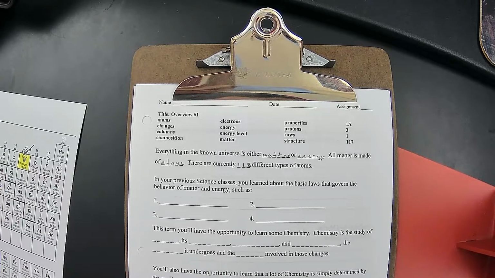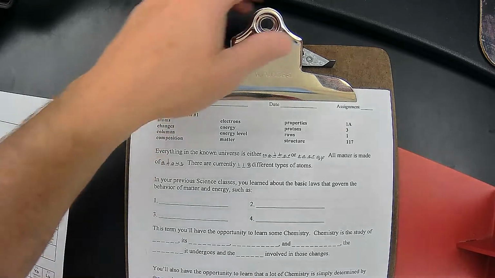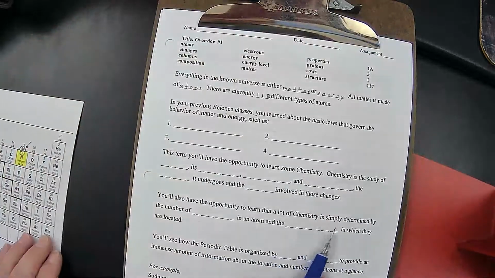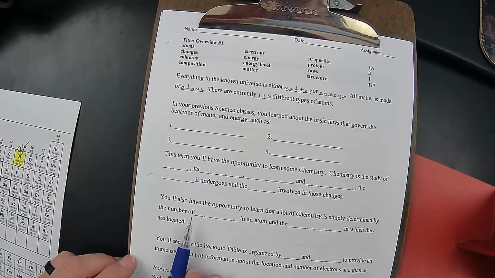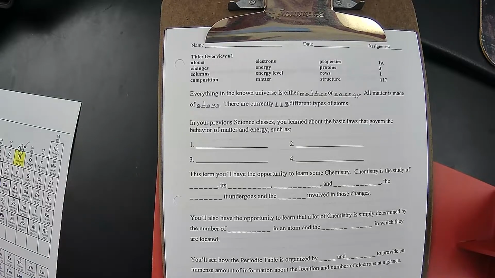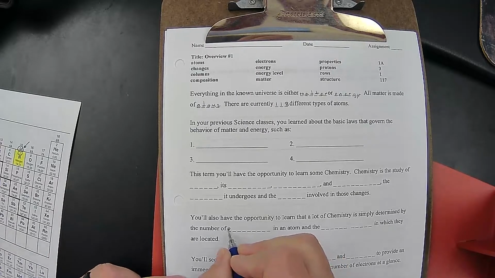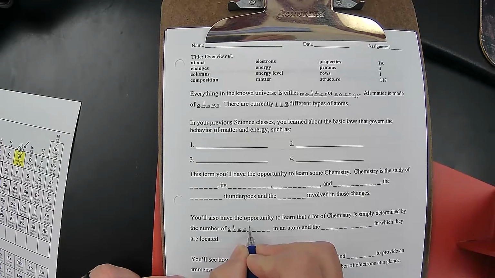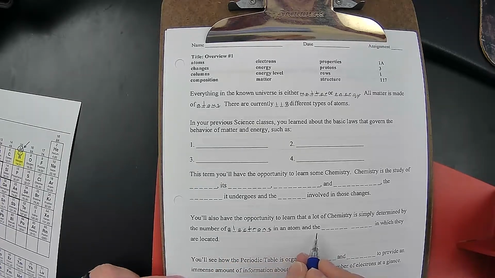And then we're going to jump down here. You'll also have the opportunity to learn that a lot of chemistry is simply determined, and this is very important, by the number of electrons in an atom.